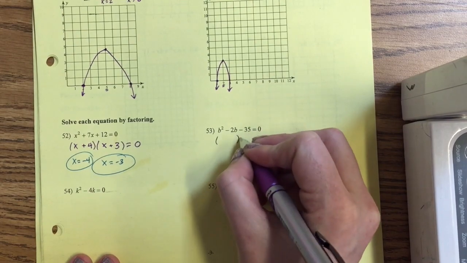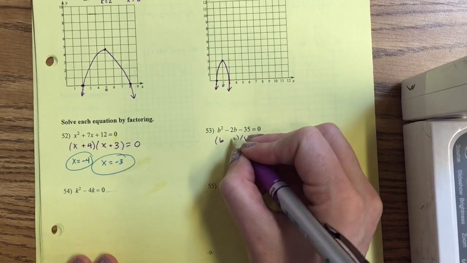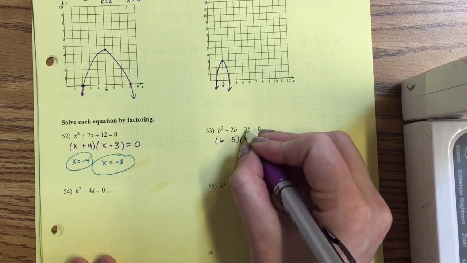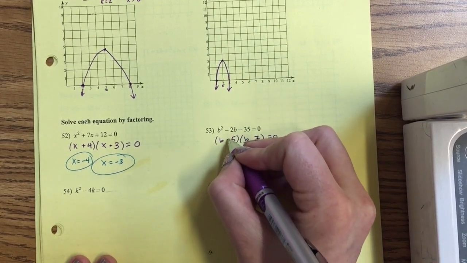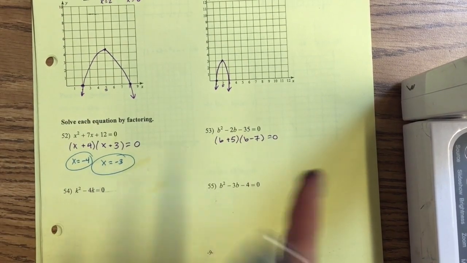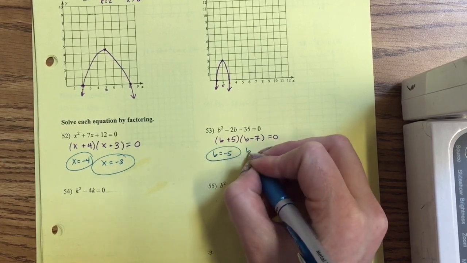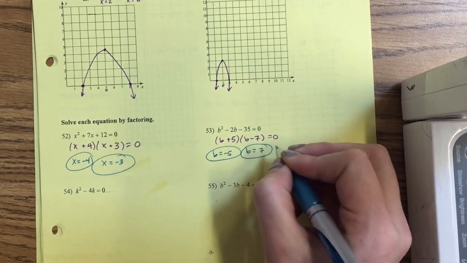Factor 53. I put the b's in front. 5 times 7 is 35. My signs will be a positive and a negative to add up to -2, which means b equals -5, and this b equals a +7.